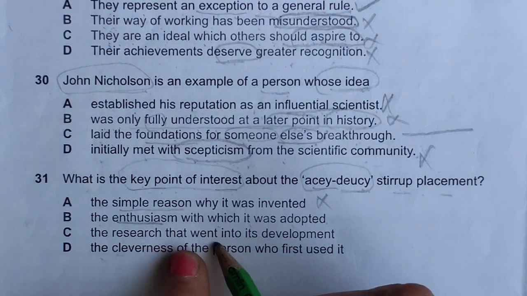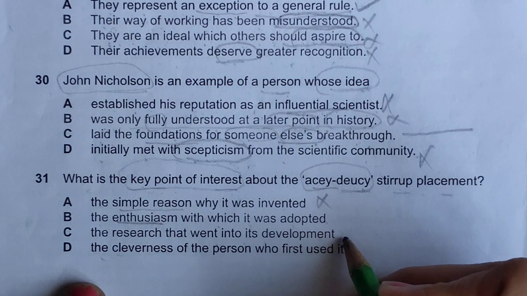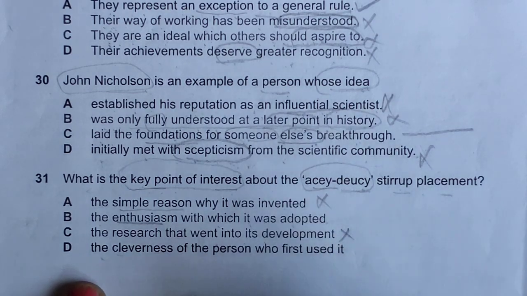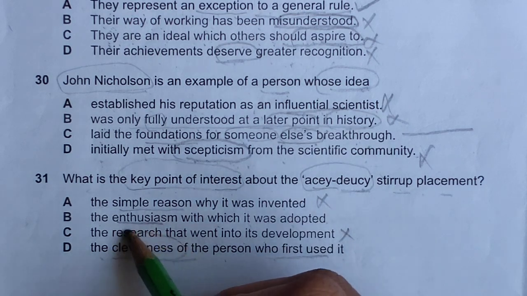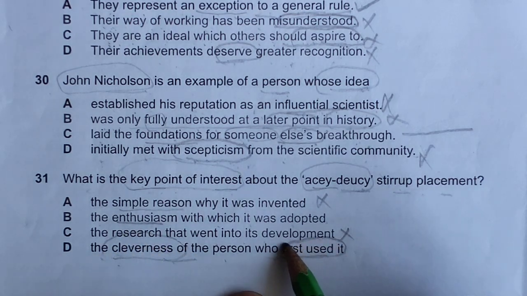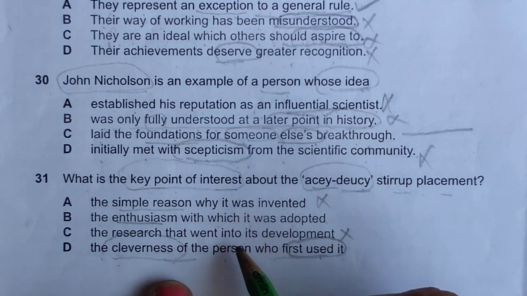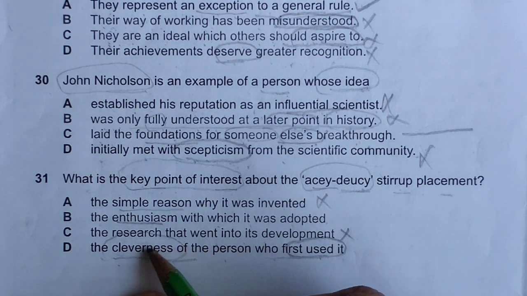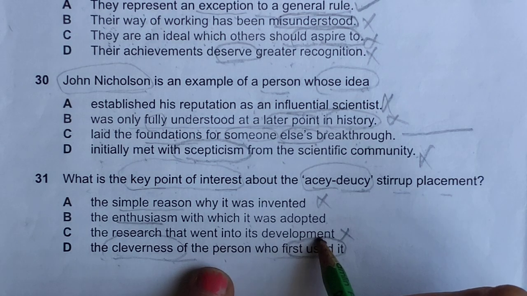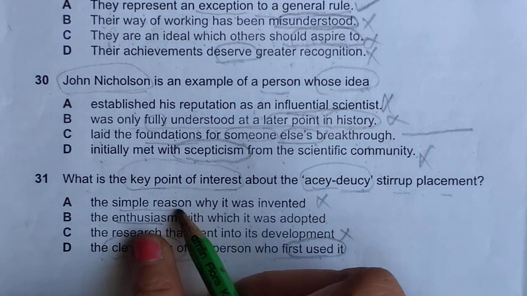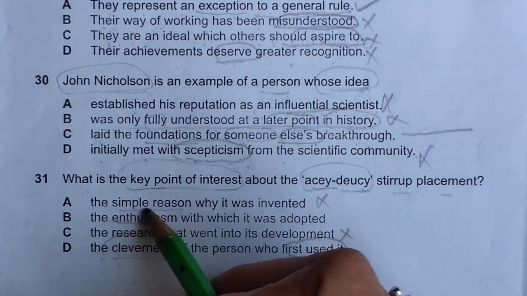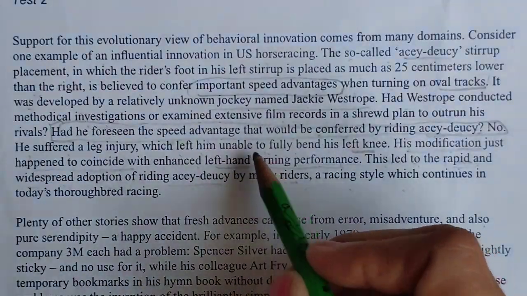The research that went into its development: no, because it happened accidentally. The cleverness of the person who first used it: no, this was also not given. So what can we go for? The simple reason why it was invented, so this also we can go with.